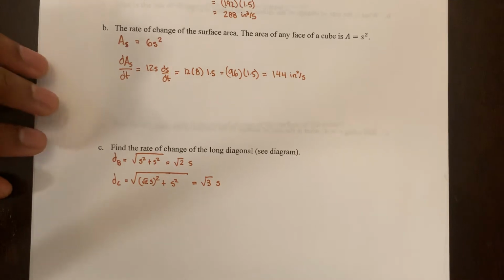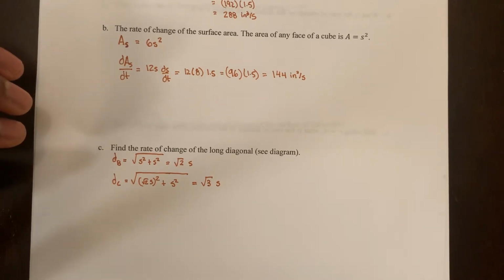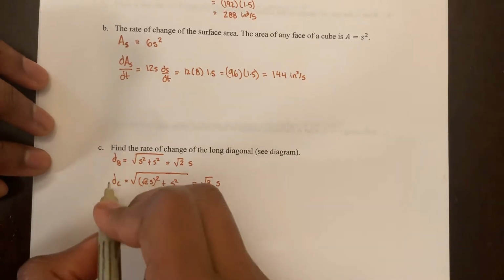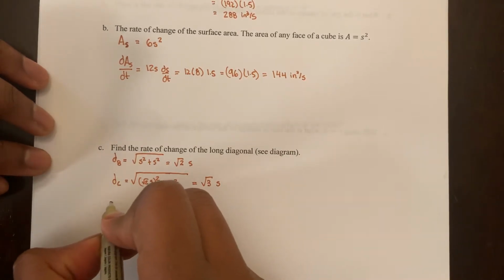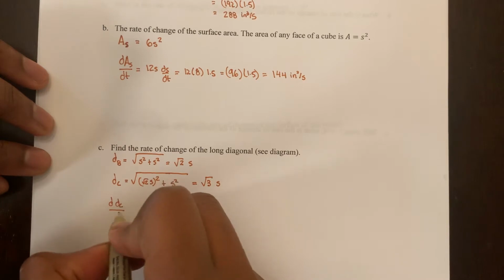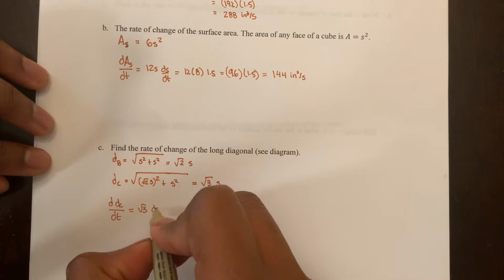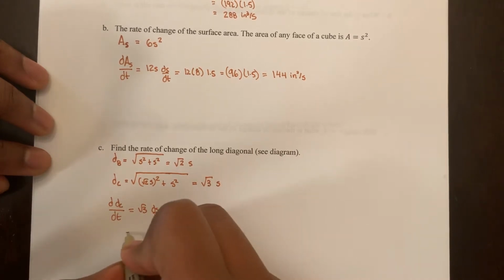We want the rate of change of the long diagonal, so we take the derivative with respect to time, which gives dc over dt equals root 3 ds over dt.